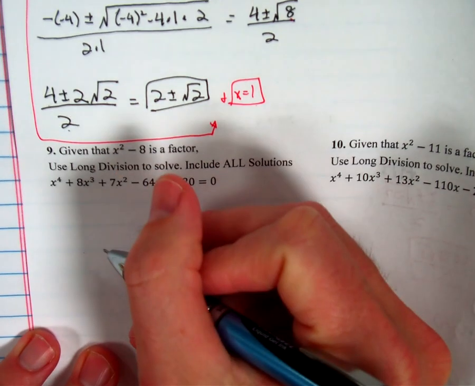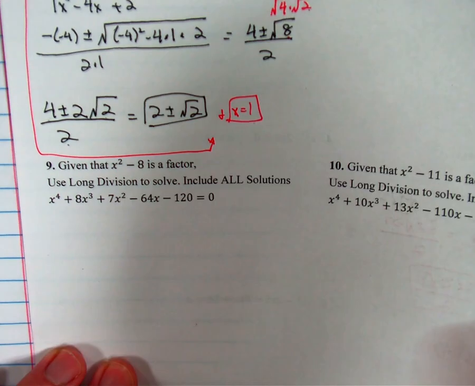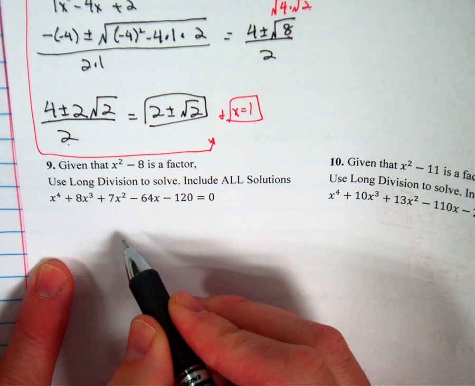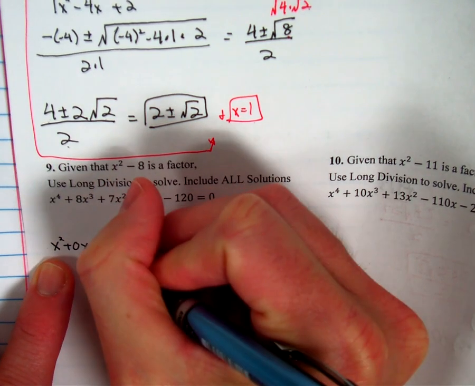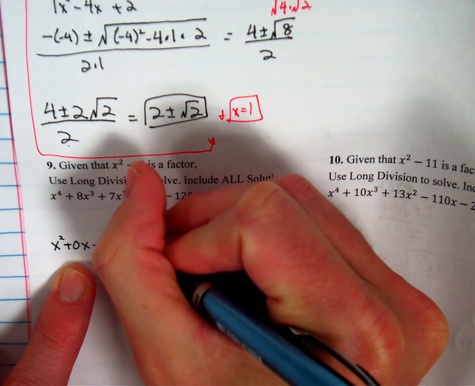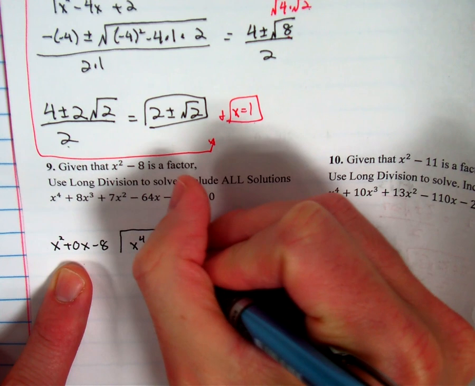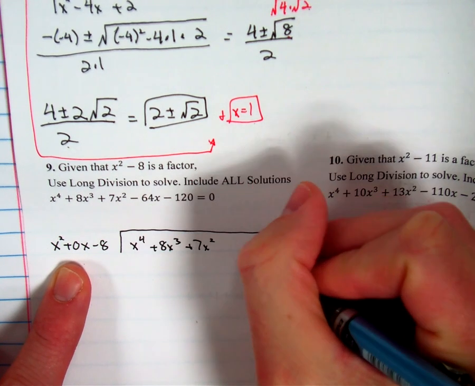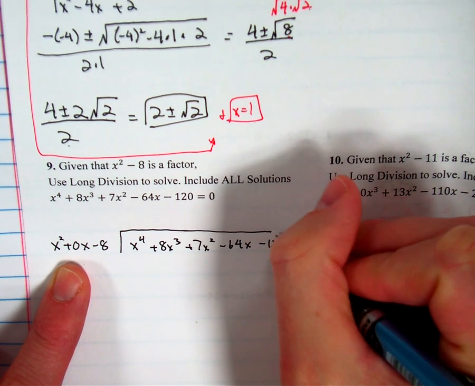Okay, so we're going to have, let me get this centered. I got notebook paper underneath, so that's how I do my straight lines. We're going to have x squared plus 0x minus 8, dividing x to the 4th plus 8x to the 3rd plus 7x squared minus 64x minus 120.